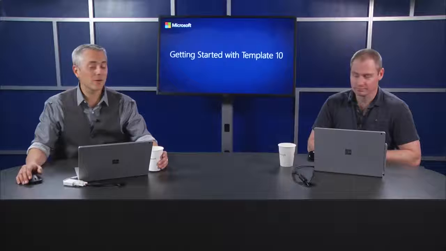We're getting started with Template 10, and we're about to start talking about Model View View Model, and how it interacts with Template 10. That's right. We want to be clear, we're not about to describe Model View View Model. There are other courses on Microsoft Virtual Academy that can teach you that. We're going to talk about how we use it inside Template 10, and more importantly, what Template 10 is not trying to do with Model View View Model.